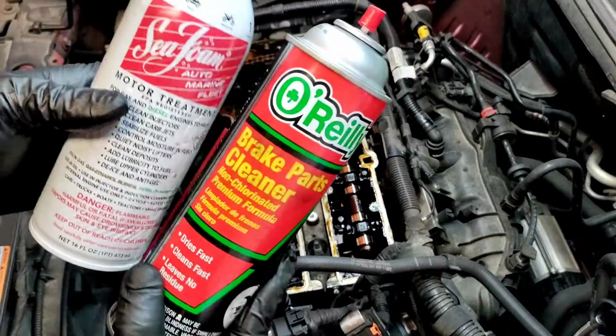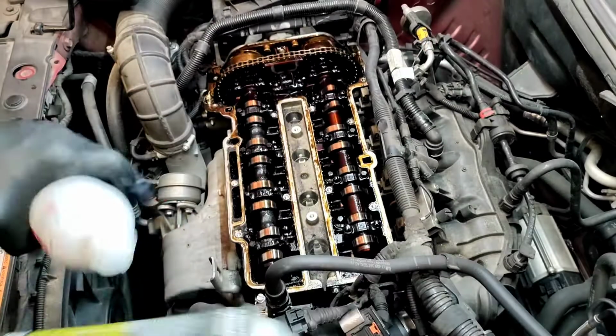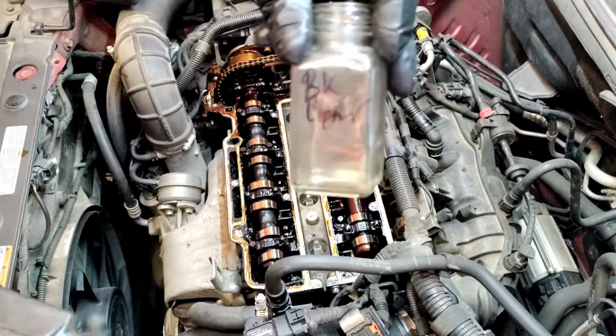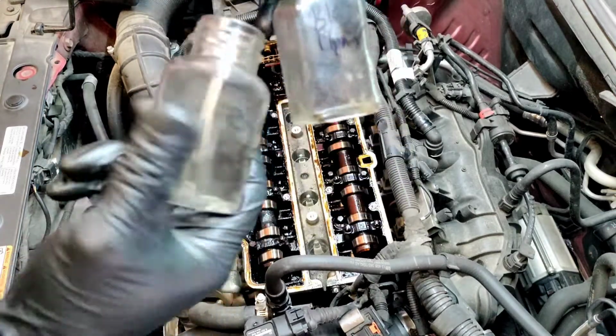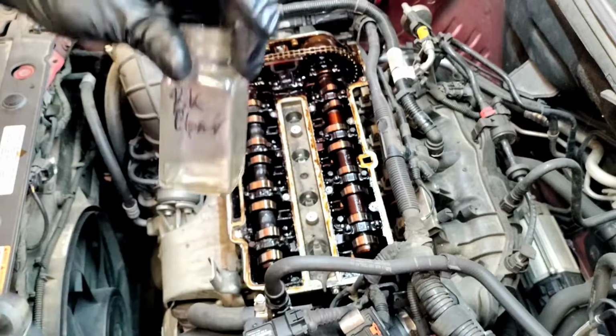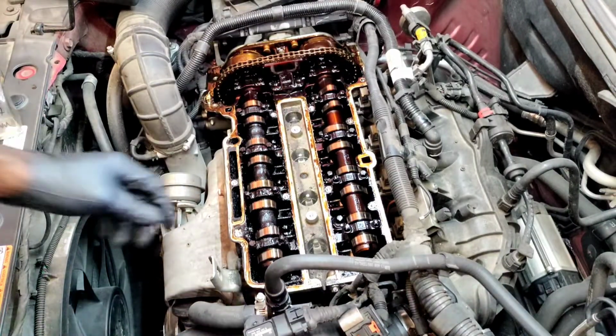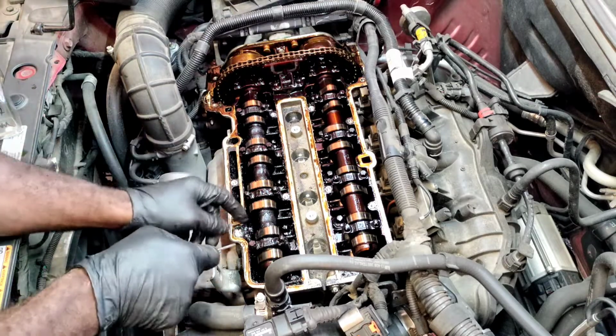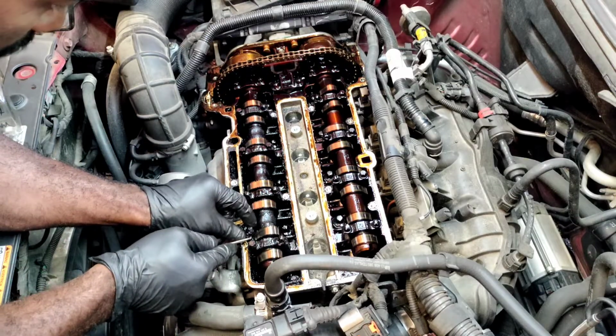I got some Seafoam and some brake cleaner. So I'm gonna take a chunk of this and let it sit in these jars here. I wrote brake cleaner on here and Seafoam on this one. So we'll pour Seafoam in here, pour brake cleaner in there, and after I finish this repair, we'll take a look at the sludge and see which one broke down fastest.